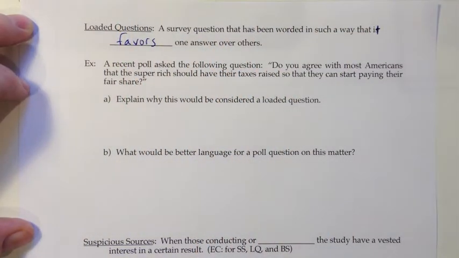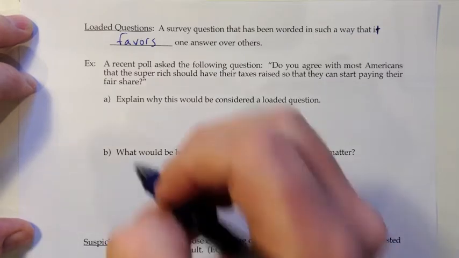So, for an example, a recent poll asked the following question: do you agree with most Americans that the super rich should have their taxes raised so they can start paying their fair share? Explain why this should be considered a loaded question. So the quick answer is that it favors the answer yes.